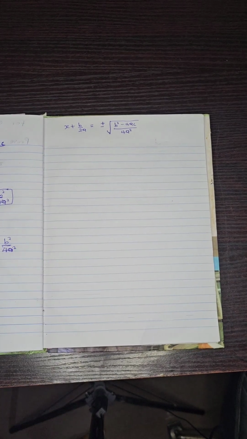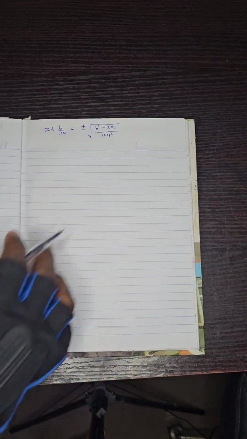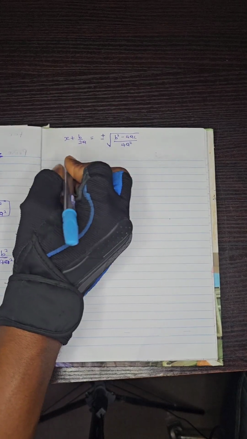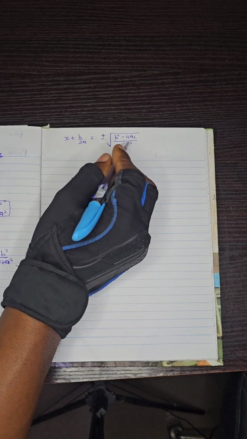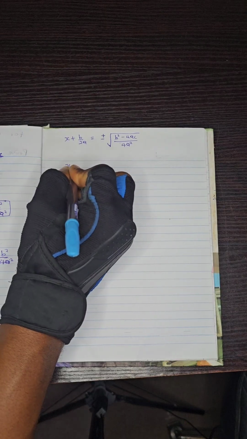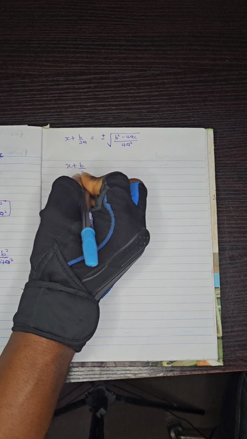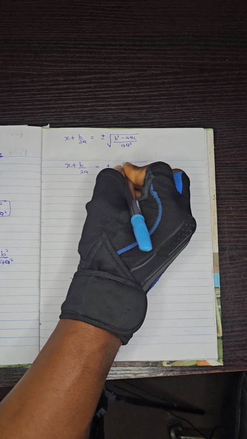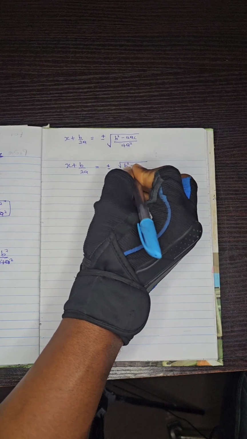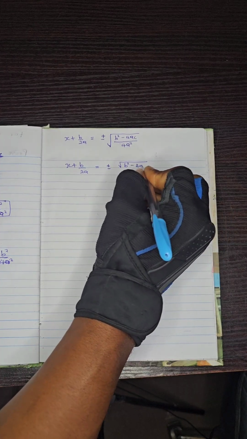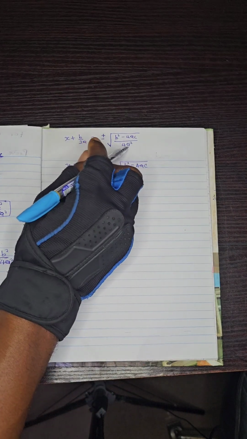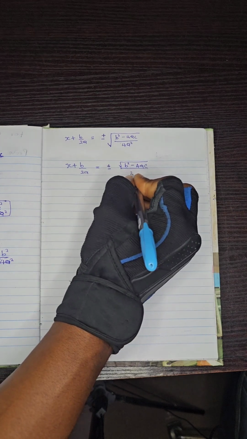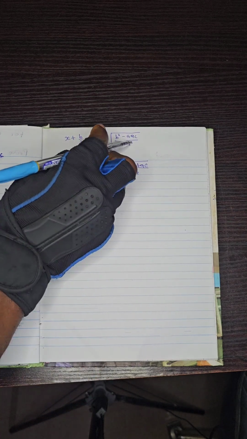So this is what we solved last. So I'm putting it on the top of the slide. So we'll find the square root of this side. We are going to have x + b/2a is equal to plus or minus the square root of b² − 4ac. The square root of 4a² is, so this one will no longer be under the square root sign. It will just be 2a because the square root of 4 is 2, and the square root of a² is a.